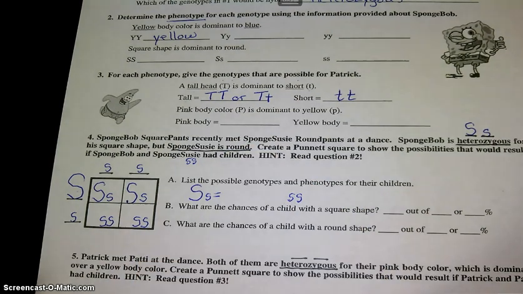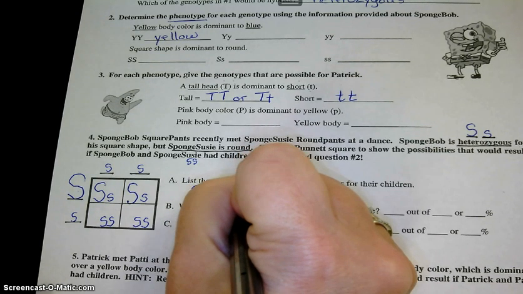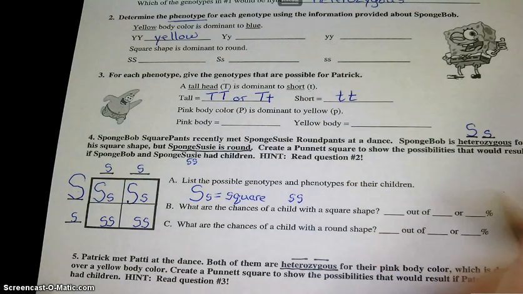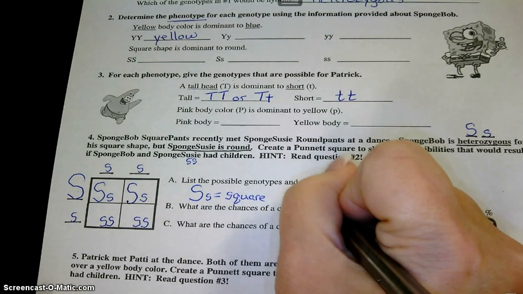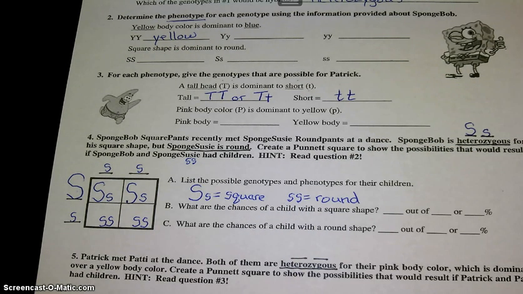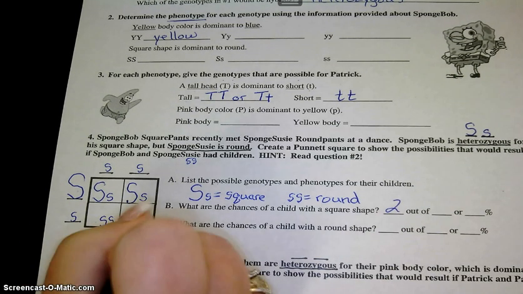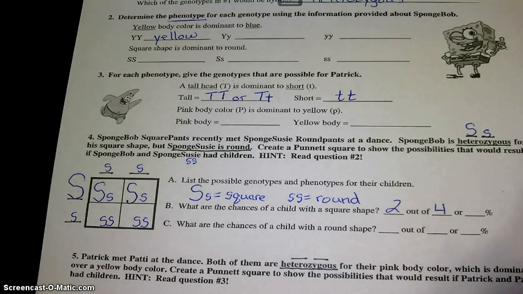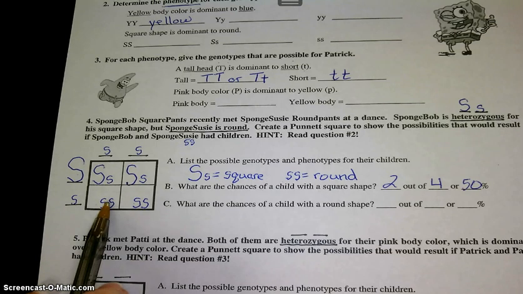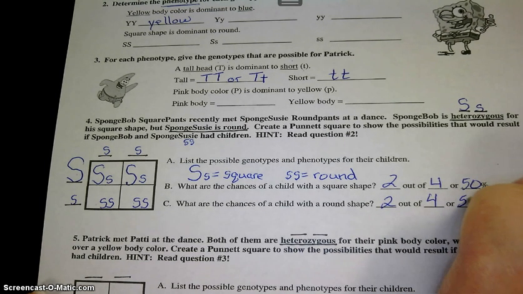So if I get this genotype, then I am going to have a square body shape. If I get this, then I'm going to have a round body shape. Now they want to know the probability, or the chances, of getting a square. So 1, 2 out of 1, 2, 3, 4 are going to be square, so that is 50%. And there are 1, 2 that are going to be round out of a total of 4, which is also 50%.